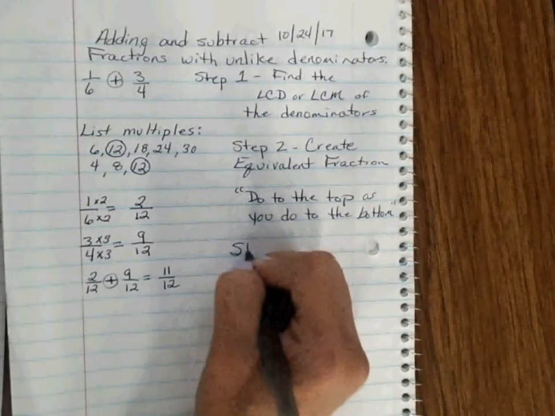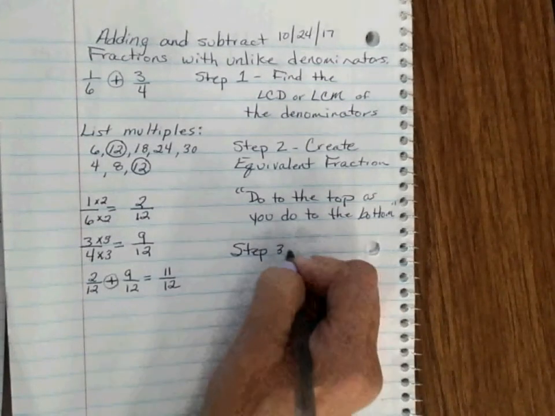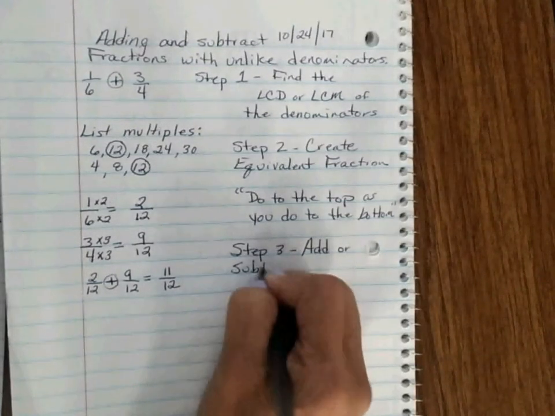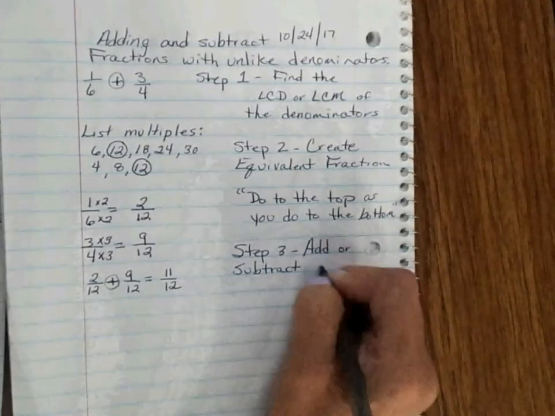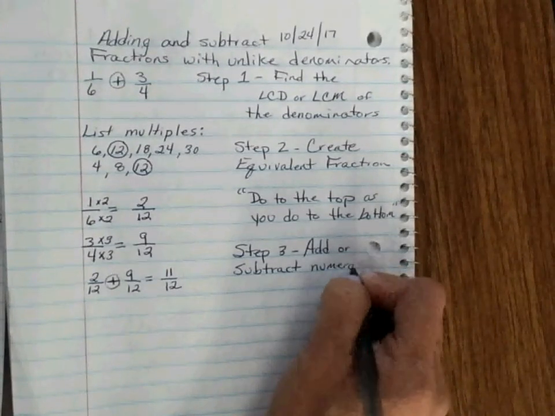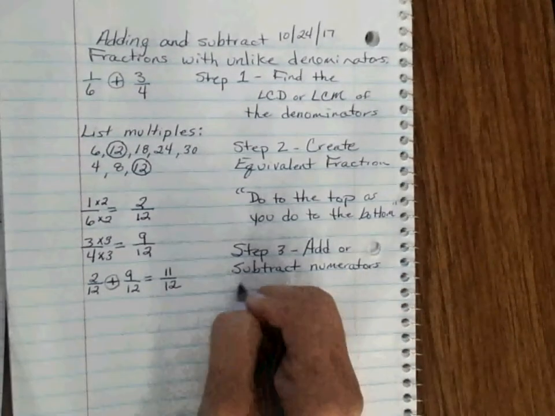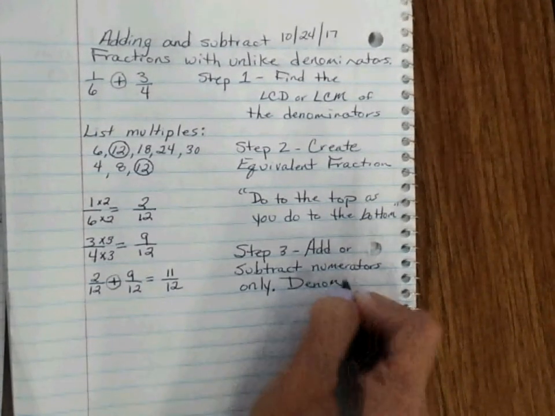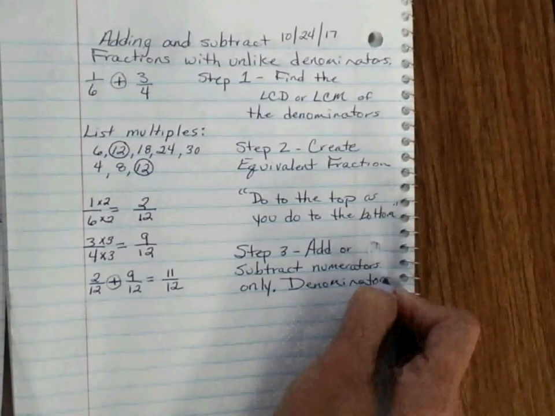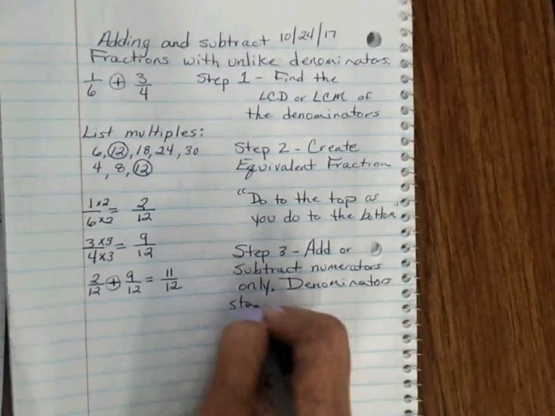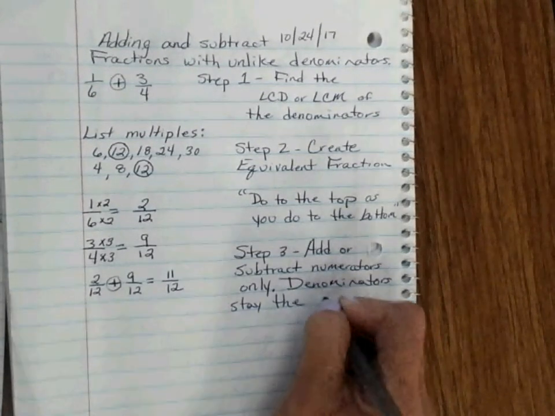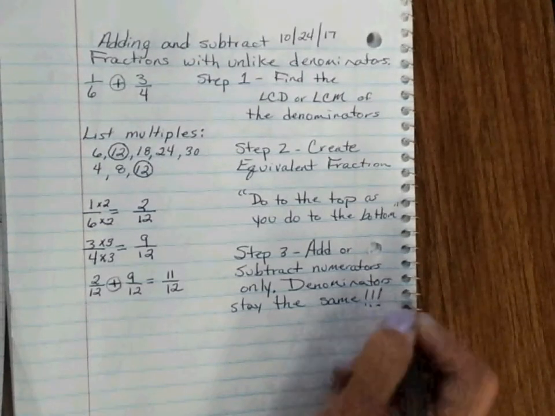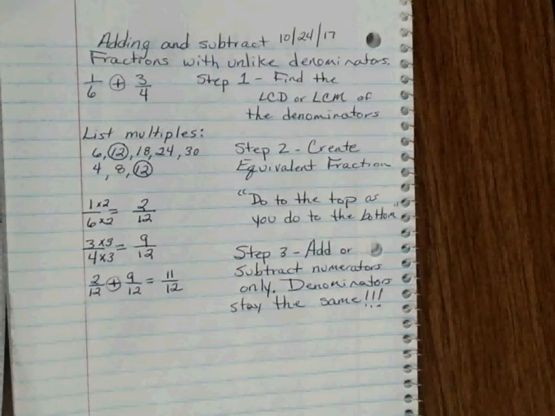So that was step 3, by the way. Add or subtract the numerators only. Guys, we don't add and subtract the denominators. Add and subtract the numerators only. Big old rule here. Denominators stay the same. Denominators stay the same. Okay, so the denominator is going to stay 12. We're not going to add 12 plus 12.